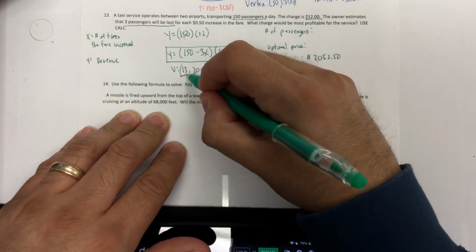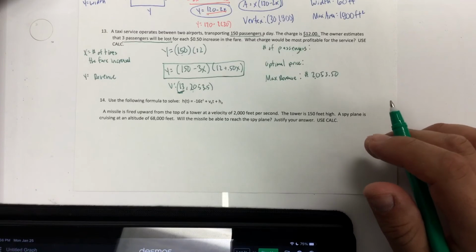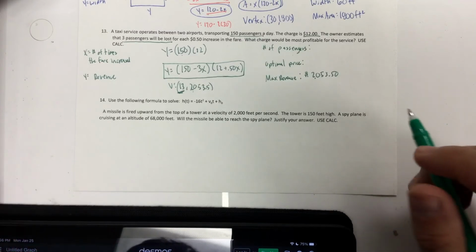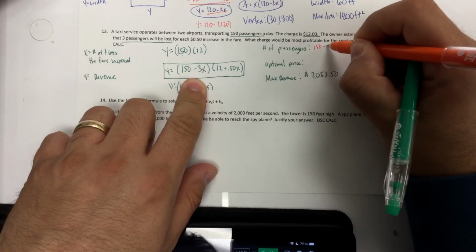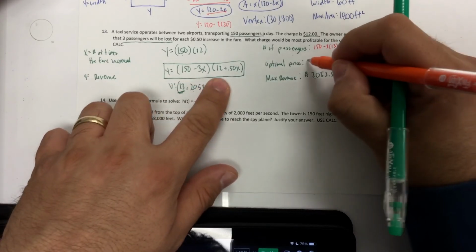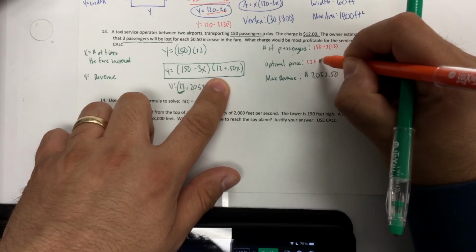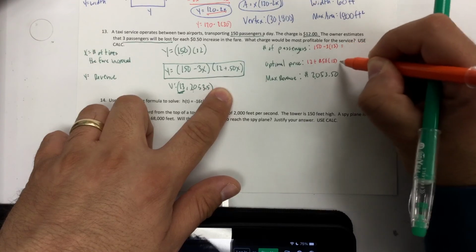This 13 is the number of times that we're going to increase the price. Okay, so for the number of passengers, 150 minus 3 times 13. And for the price, it's going to be 12 plus 0.50 times 13.